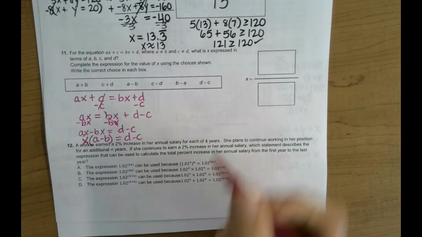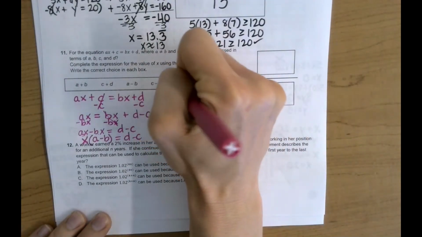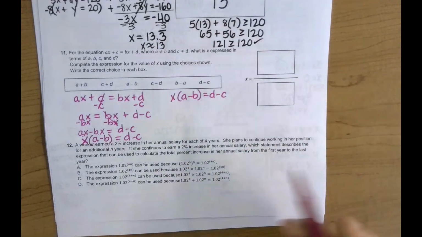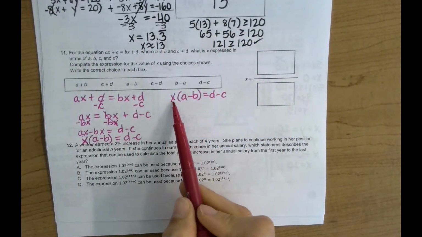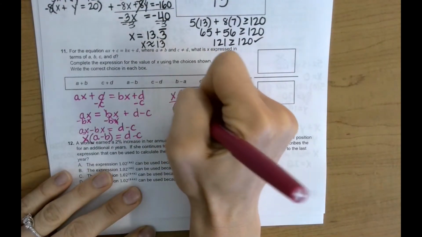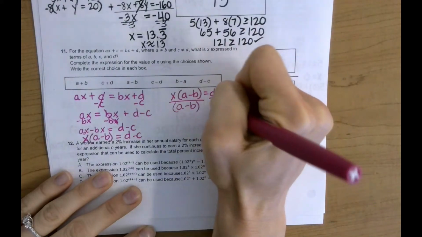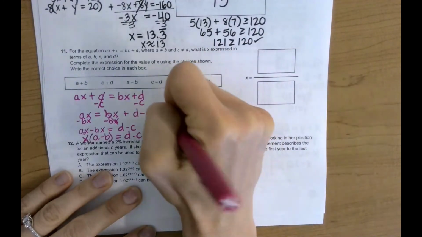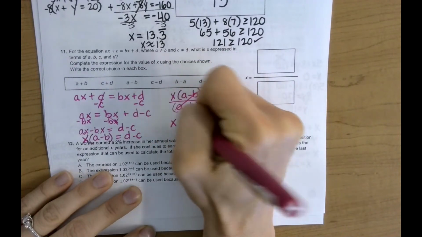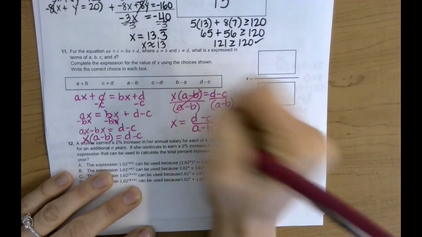All right, let me rewrite my problem since I'm running out of space. Now I need to, again, isolate this x value. If I have x times a minus b, the inverse would be to divide both sides by a minus b. So x equals, these cancel, d minus c divided by a minus b.